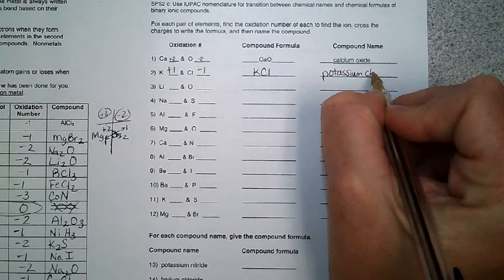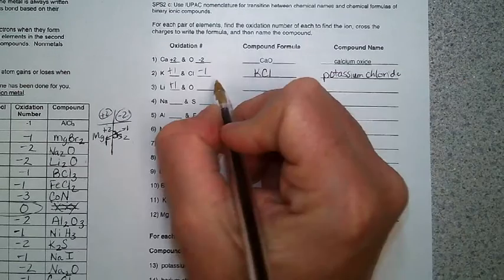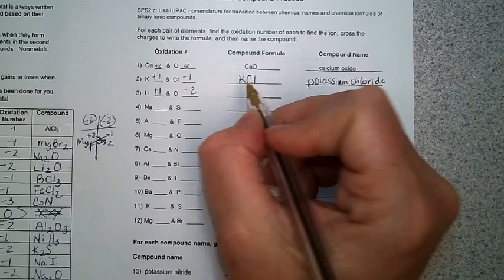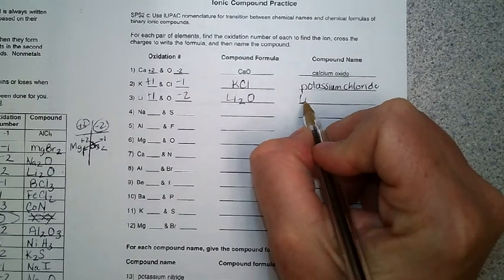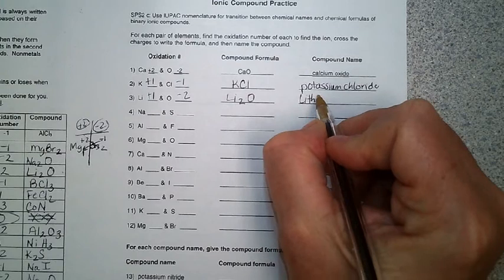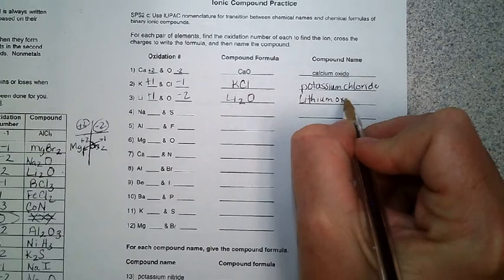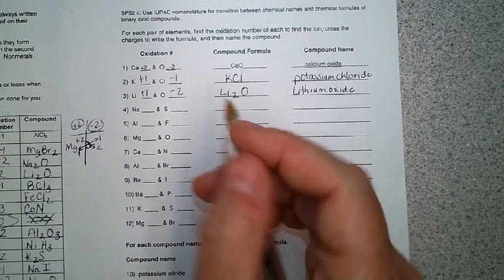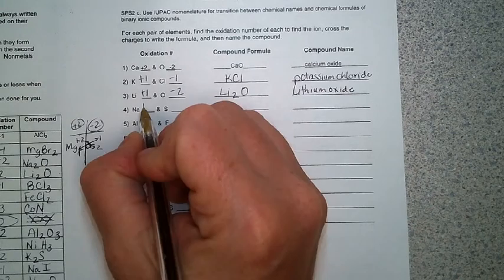Li has a +1, oxygen -2. That would be Li2O, which is lithium oxide. All right, Na has a +1, sulfur has a -2.